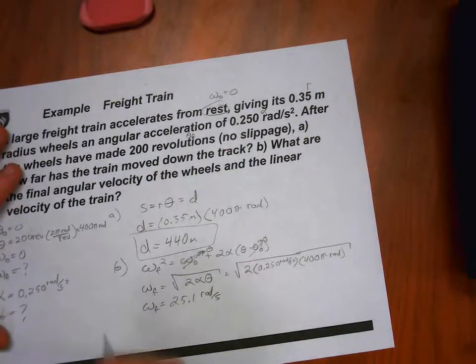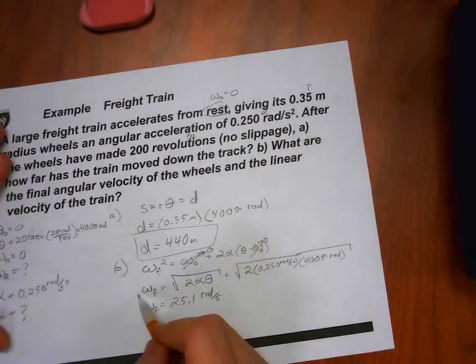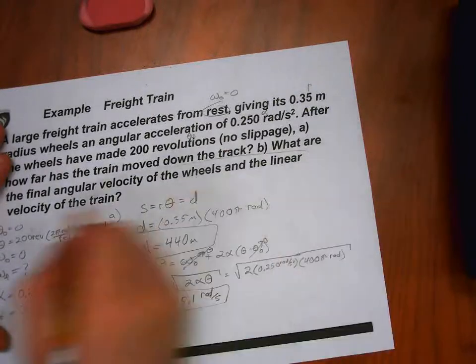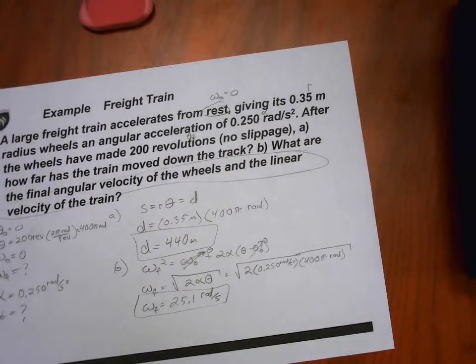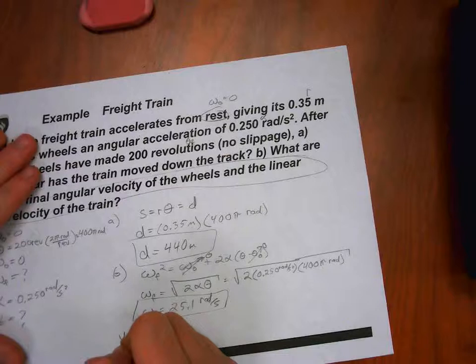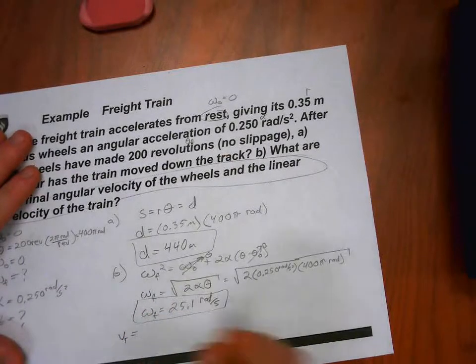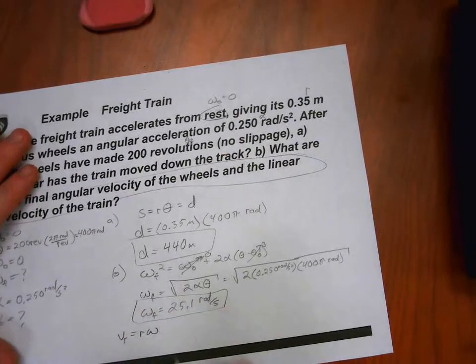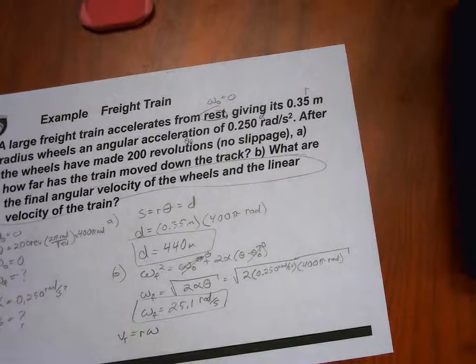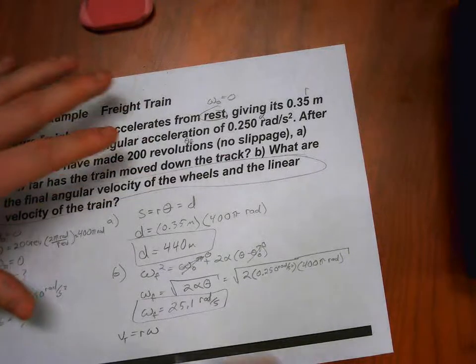Now, that's one part, we also want the linear velocity of the train. We know from the equation that the linear velocity is equal to just r times the angular velocity. You see that trend there when you go from linear to angular. When you go from angular to linear, you just multiply r times the angular term and you get the linear term.